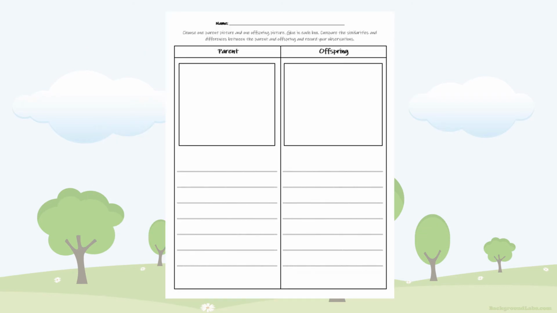For this next assignment, you will follow the directions listed at the top. You will see 2 envelopes in the center of your groups. One is labeled parents, the other is labeled offspring. The directions of the assignment say to choose one parent picture and one offspring picture. Glue the picture in each box. Next, you're going to compare similarities and differences between the parent and offspring and record your observations below.